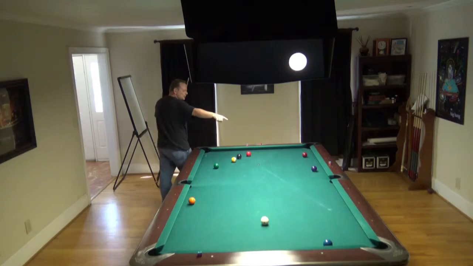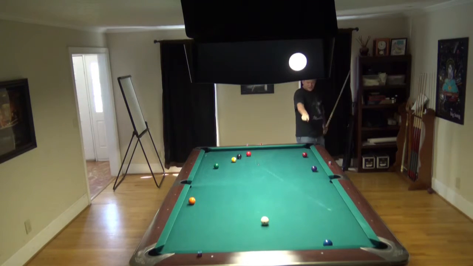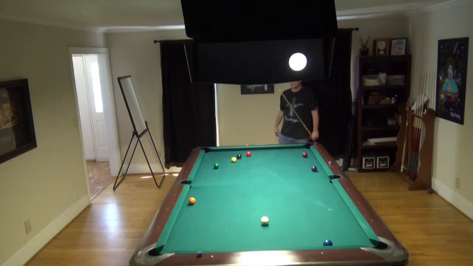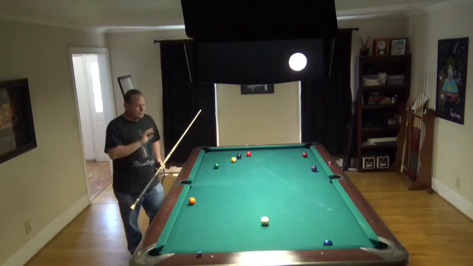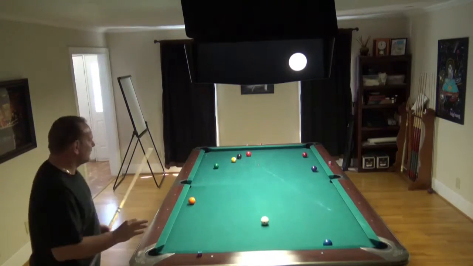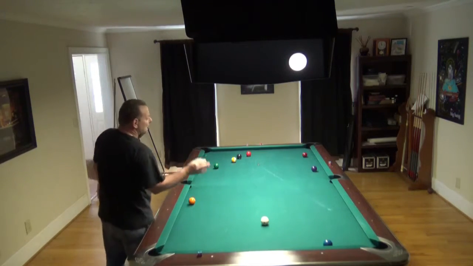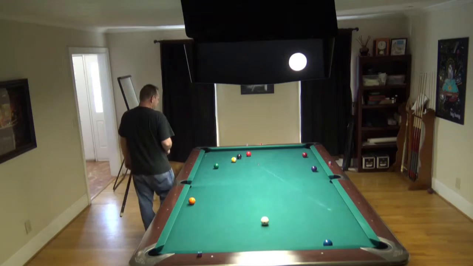But the downside is, you see what I just did to the four, I made it very difficult to make that four. So that's why you don't want to hit balls when you're doing this. You just want to move around the table in clear space as much as possible, unless you have a problem ball that you have to break out.